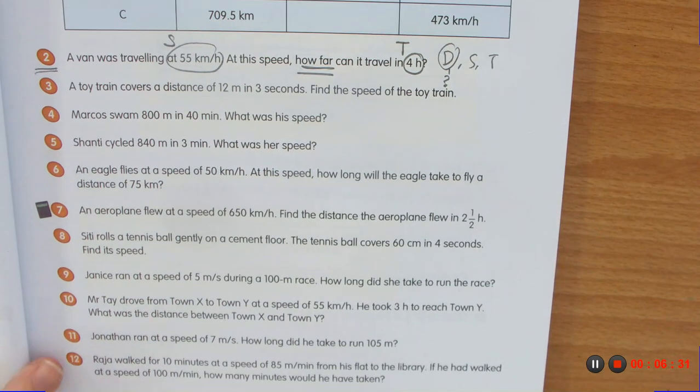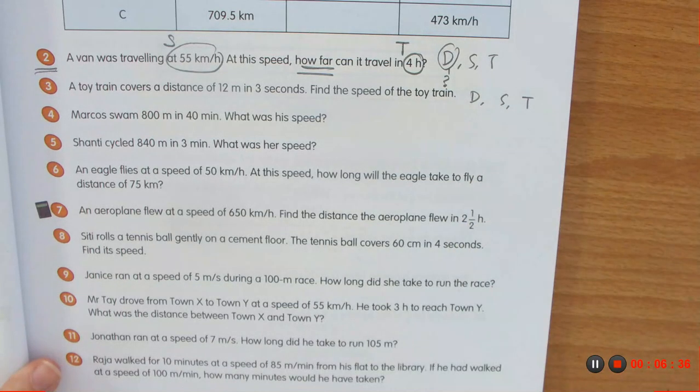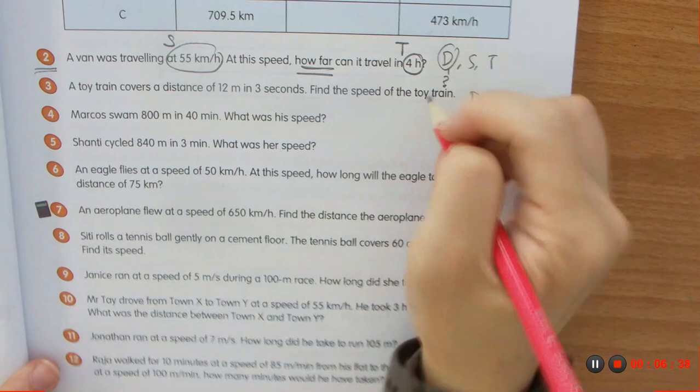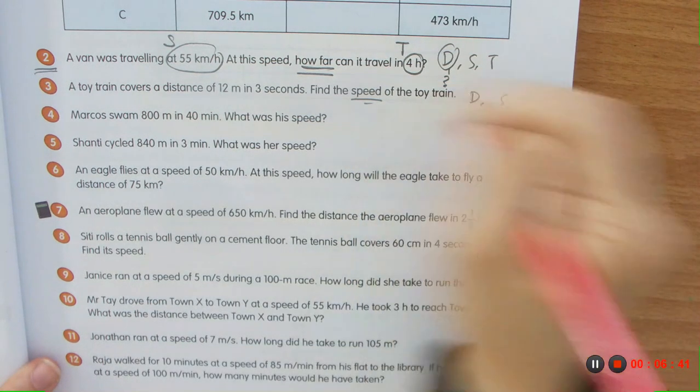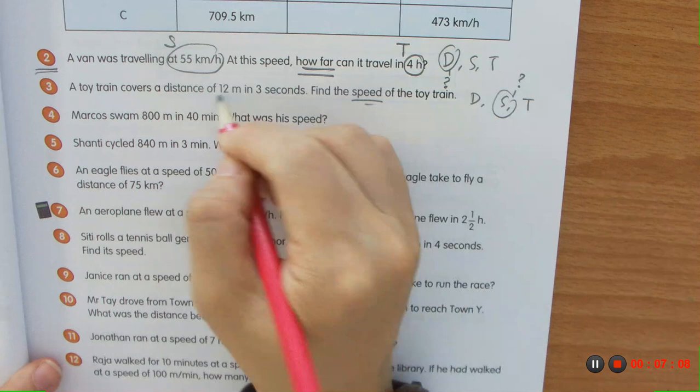Ready? The next one. The next one we have distance, speed, or time. What are we looking for? Speed. Very good. We have distance, right? What's the distance, Elena? Elena, question number 2. We have distance. What is distance in question number 2? Yeah, speed times time. So what is the distance here? 12 meters, thank you. This is distance. And what is 3 seconds?